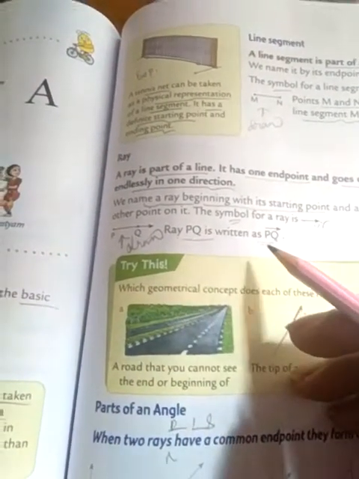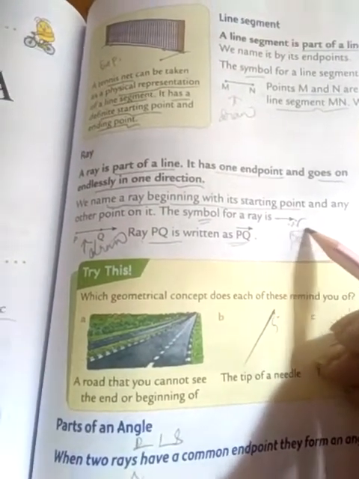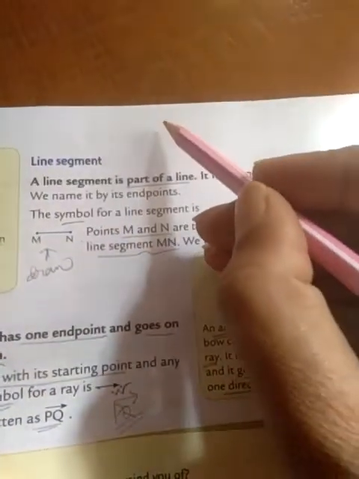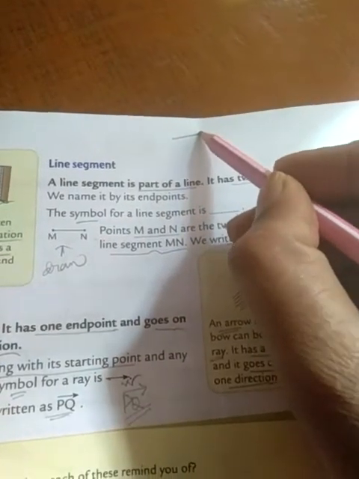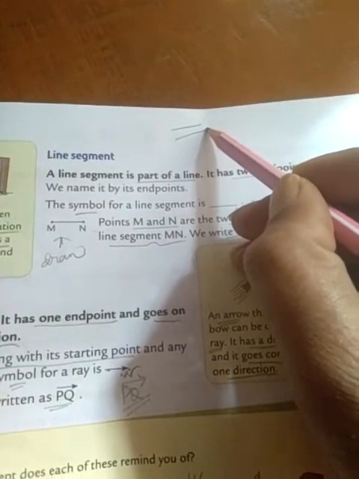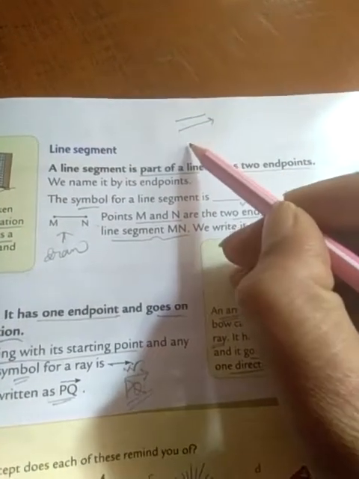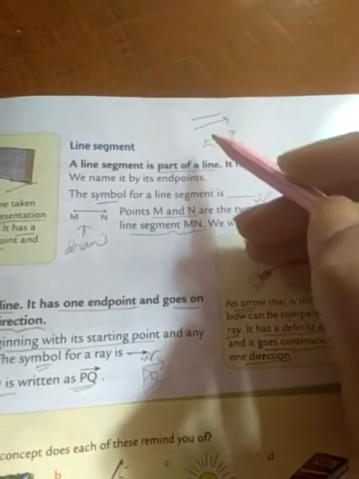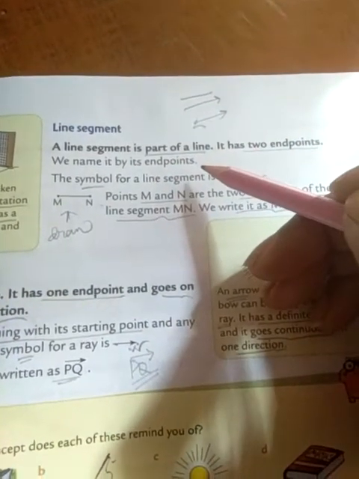PQ is written here, and this is the PQ ray. In this way we can write. This is the line segment, this is the ray, and this is the line. Clear?